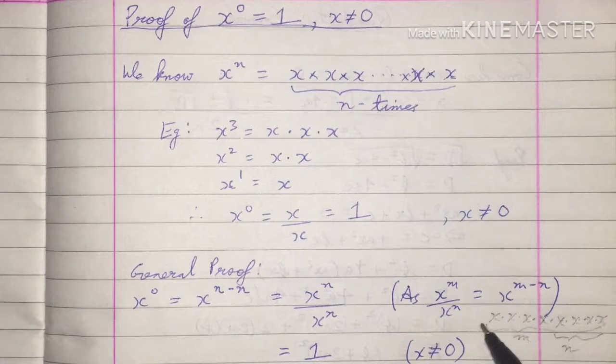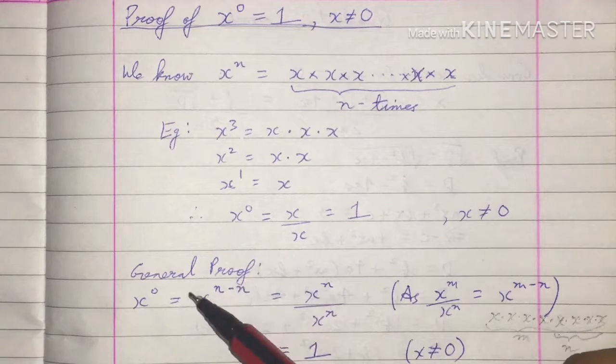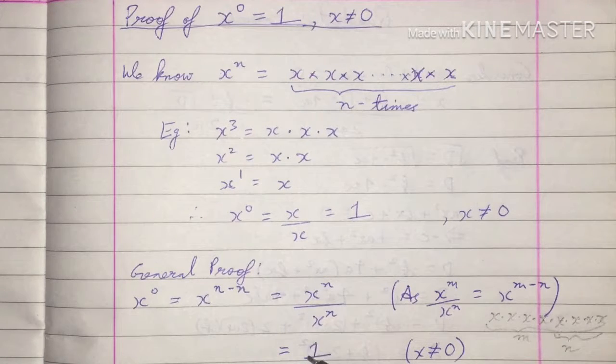So basically suppose we have x repeated m times and x repeated n times. So x raised to m minus n is just this. So basically it will be x raised to m divided by the x raised to n part. So now we know x is non-zero. So basically x raised to n can cancel out with itself to give you 1 as x is non-zero. So that's the reason any non-zero number raised to 0 will be equal to 1.